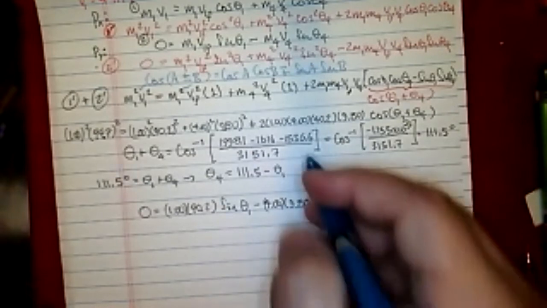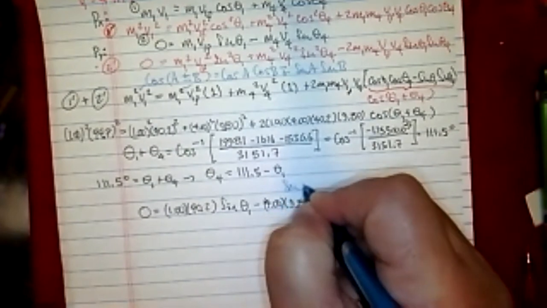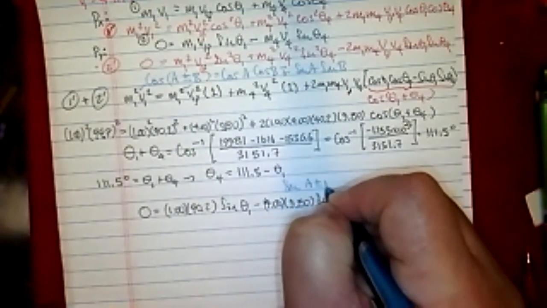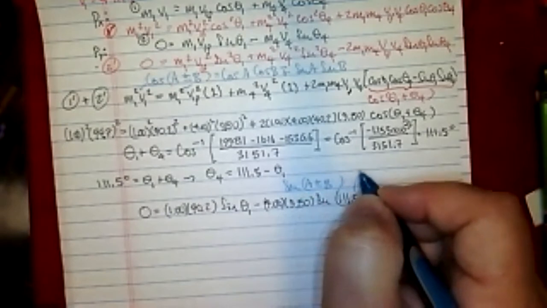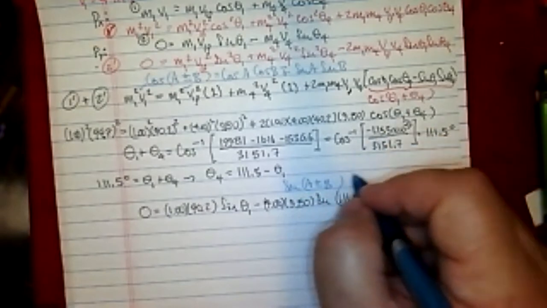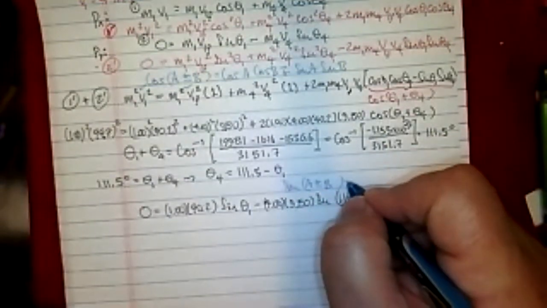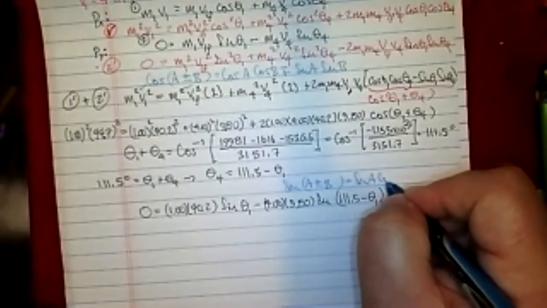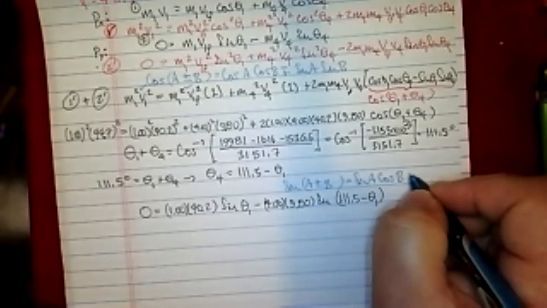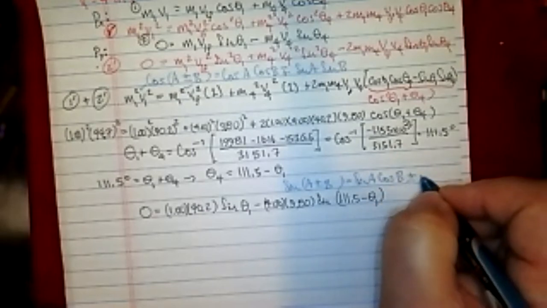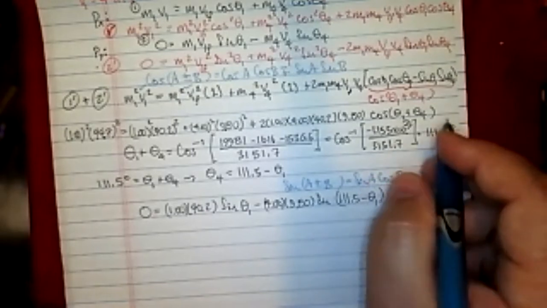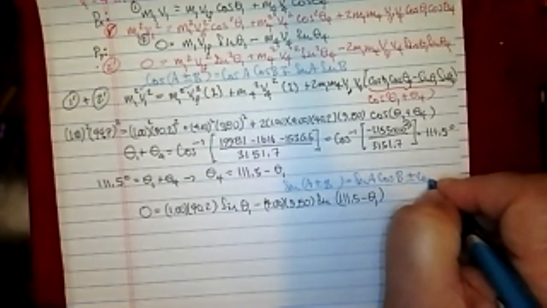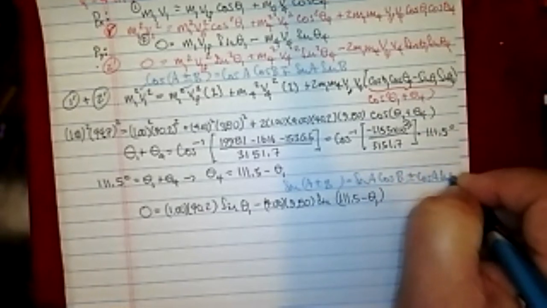What I know is that the sine of A plus or minus B, we have a minus on ours, of course, is equal to the sine A times the cosine B plus or minus cosine A sine B. So we have that trig identity.